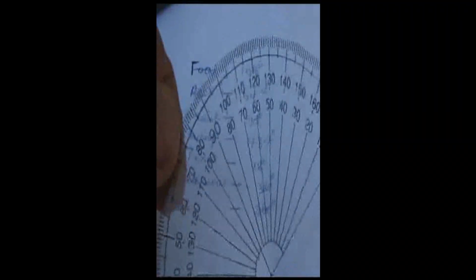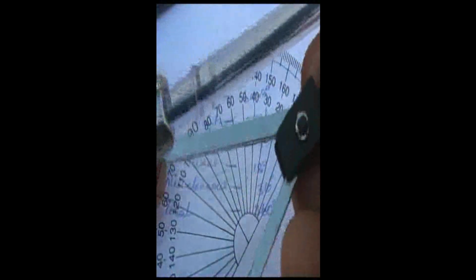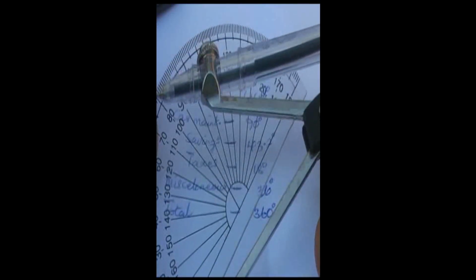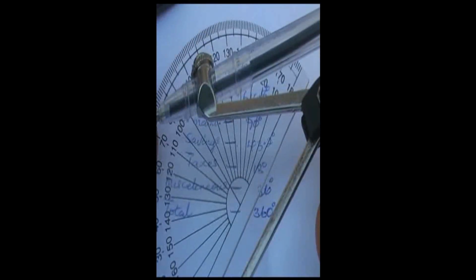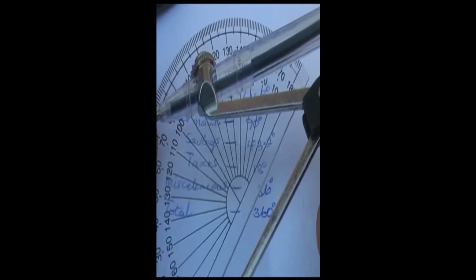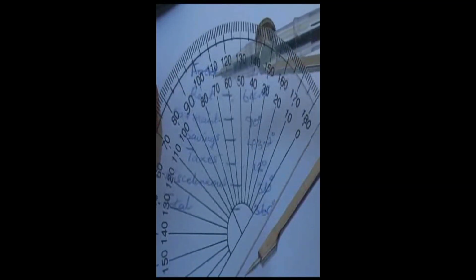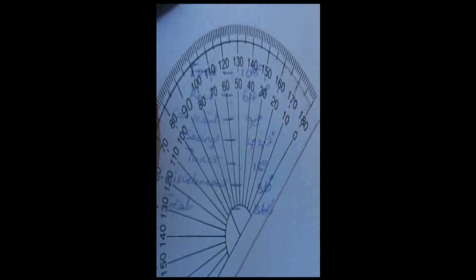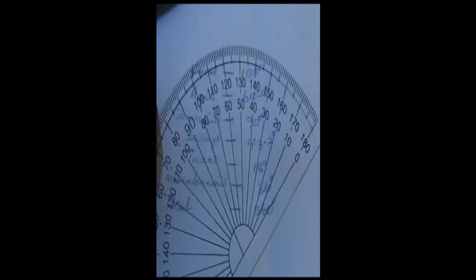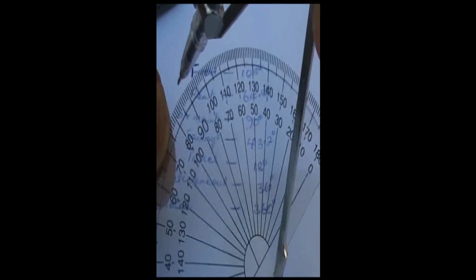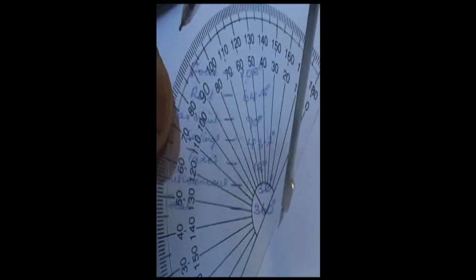Now we need this protractor, and we need this pair of compass. What we are about to do now: we are going to use this compass to draw a circle, and then we are going to use this protractor to carve out angles from the circle we are going to draw. The circle we are going to draw should have a radius that is a little bit above the protractor, just as you can see.